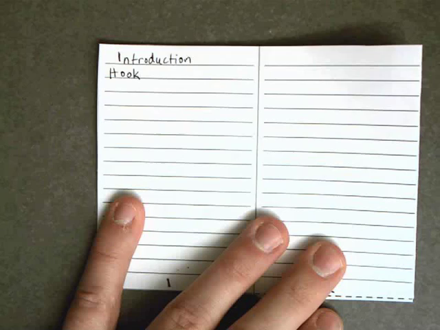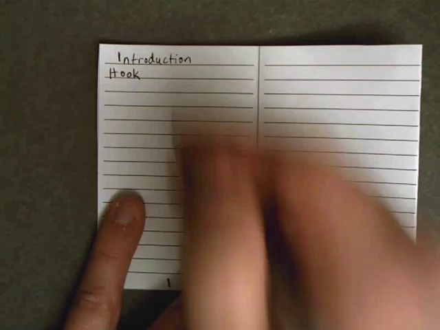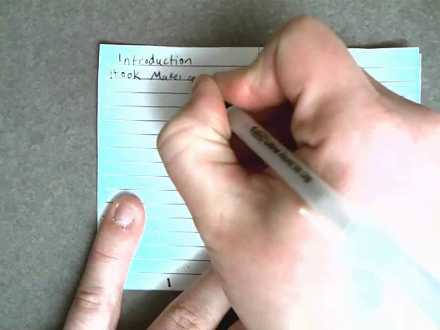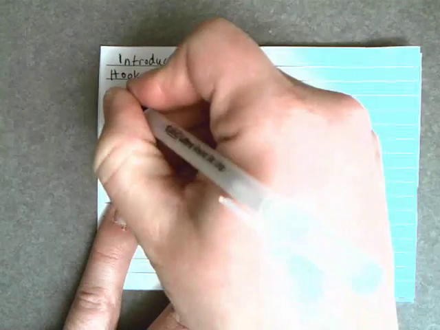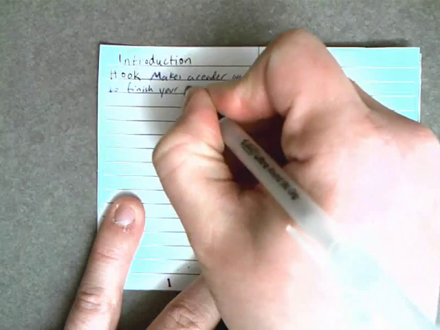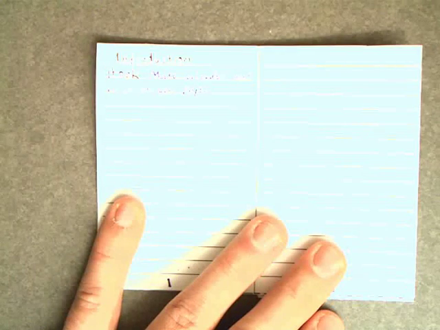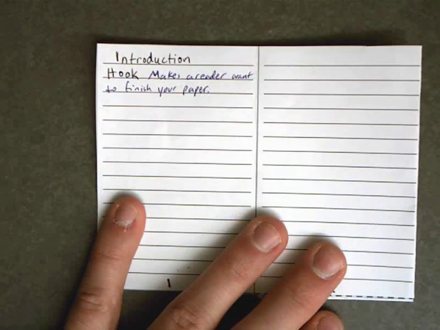Now you're going to switch to your blue pen. And your blue pen is going to describe the hook. And your hook makes a reader want to finish your paper. Oh, work for me a little bit better than that, my friend. There you go. Makes a reader want to finish your paper.